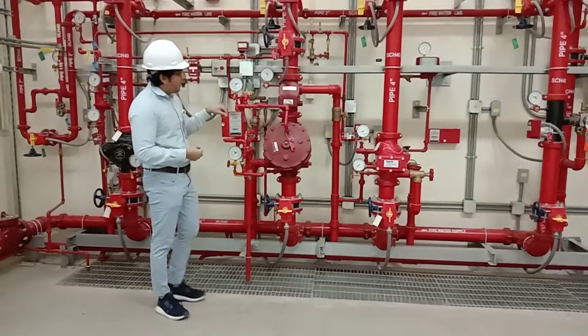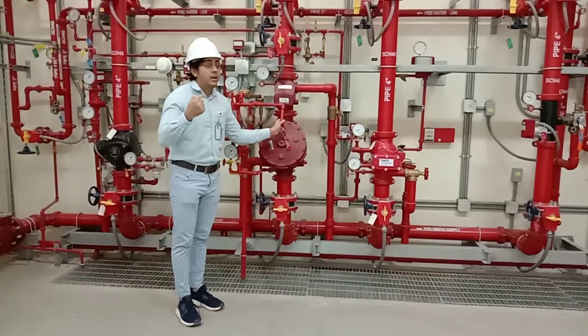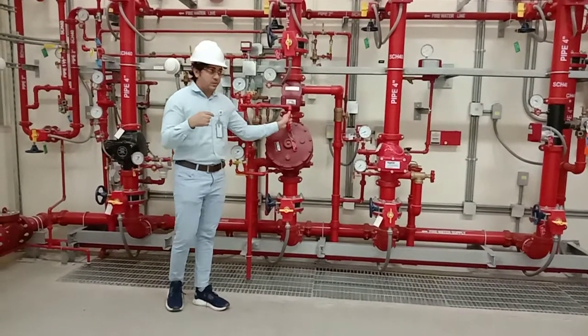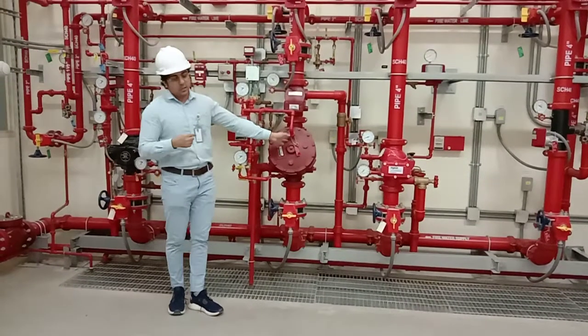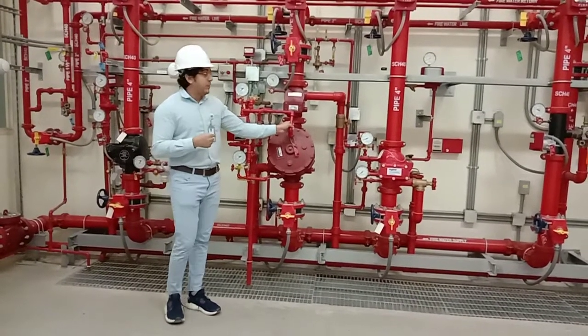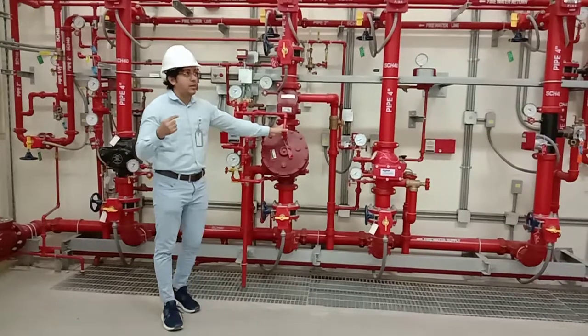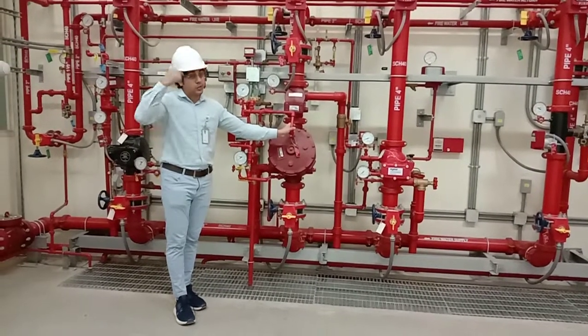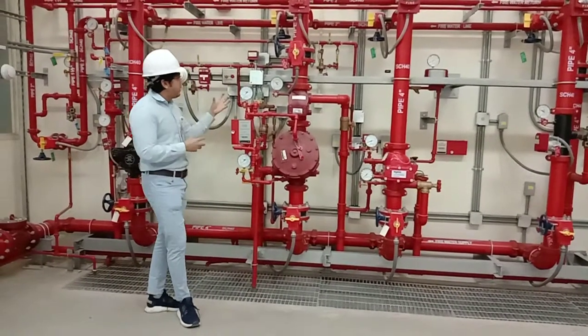Because here we have 2 types of detection. First, a sprinkler will break, right? This is a double action pre-action system. The sprinkler will break, allowing the air to release. But at the same time, it needs the detection also.